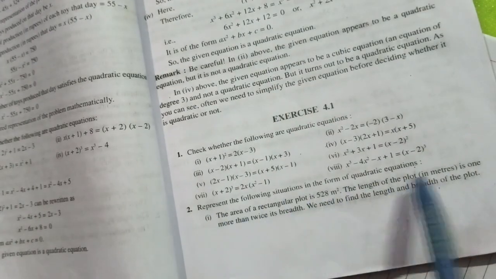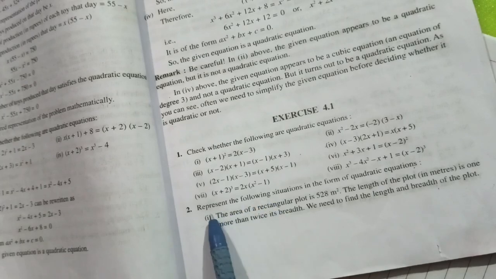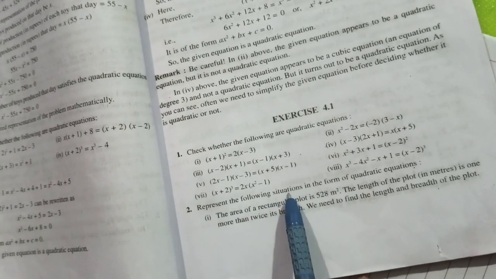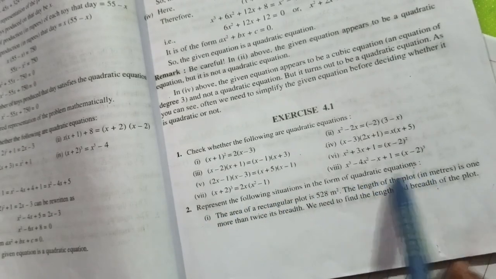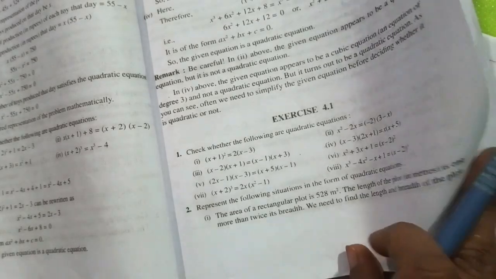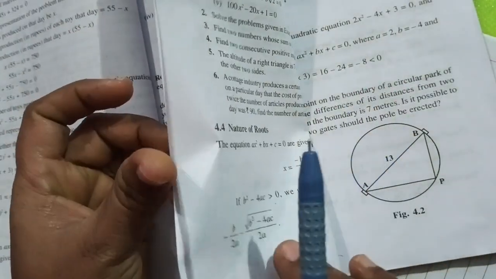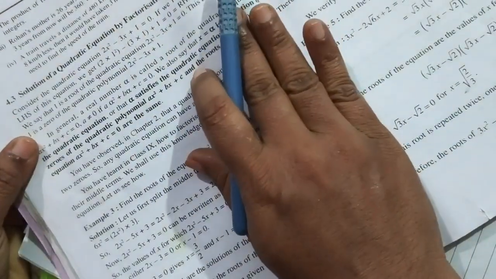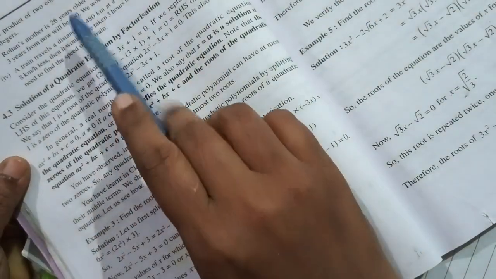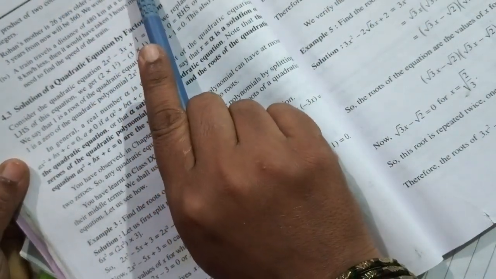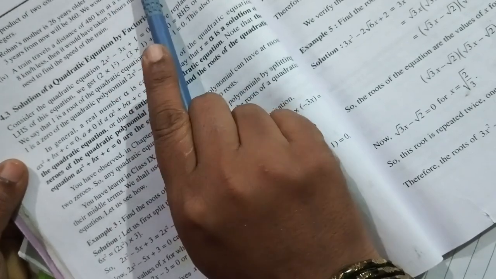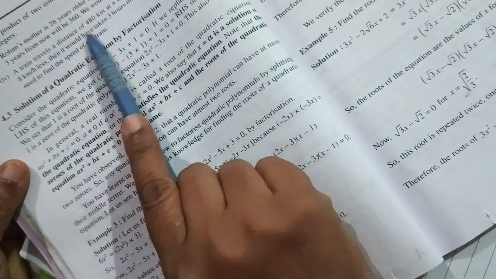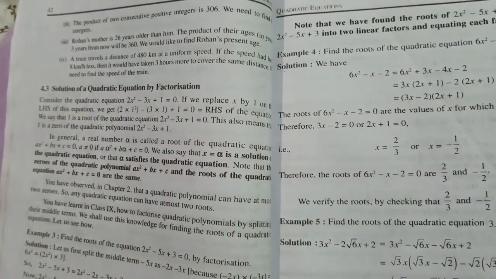So for this statement problem, to represent the situation as a quadratic equation, they can also give it to solve. So to be on the safer side, you have to solve that statement problem. Even this one, they have given: the product of two consecutive positive integers, or options they have given. They can even give the train problem also. This is the mostly expected question, the train problem.